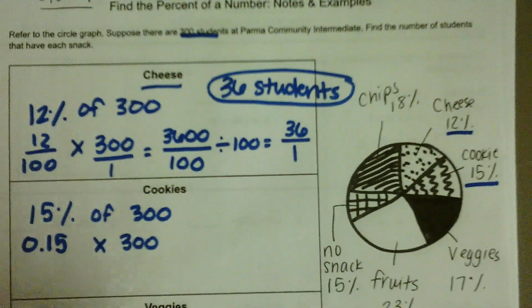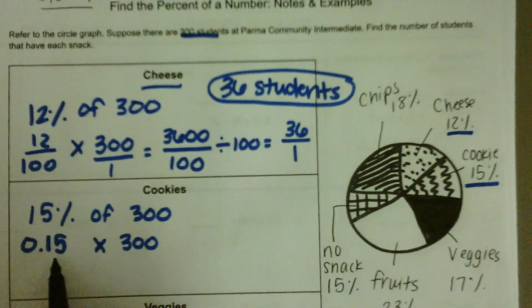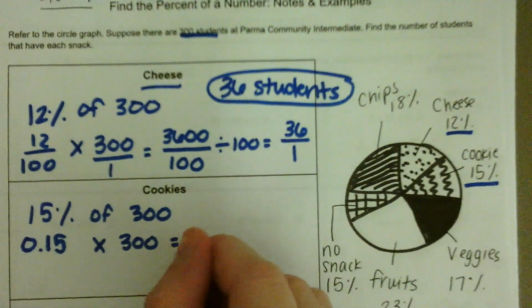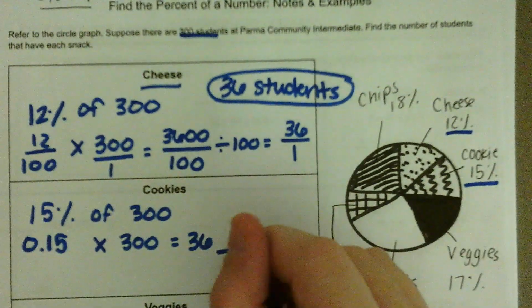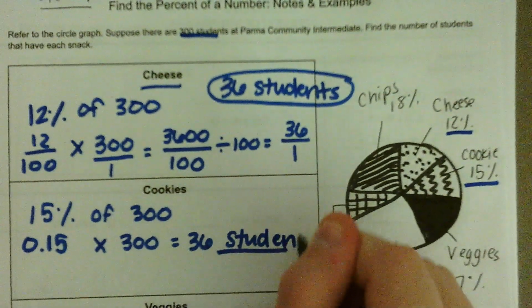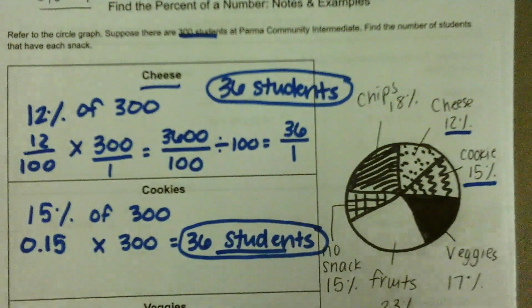You're going to multiply straight across using your calculator: 0.15, or 15 hundredths, times 300 equals 36. 36 what? 36 students. That is how you find a percent of a number.